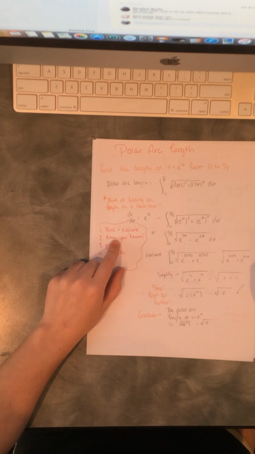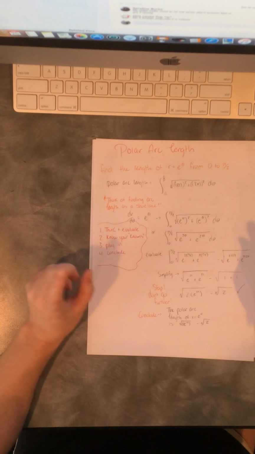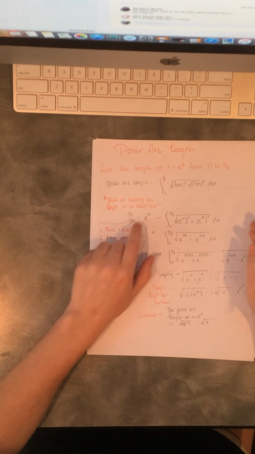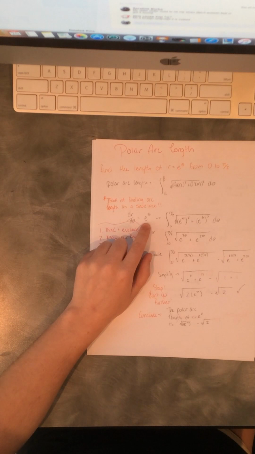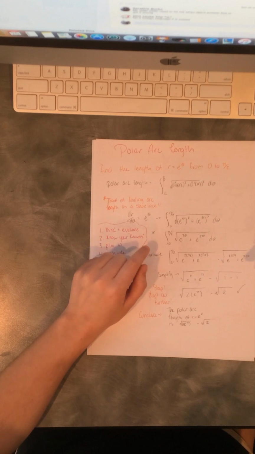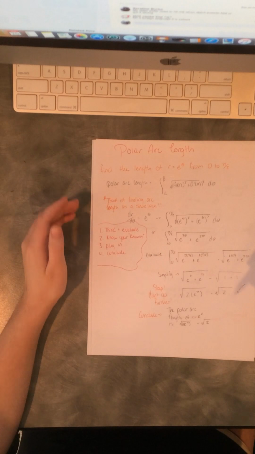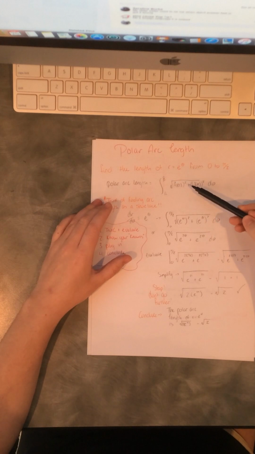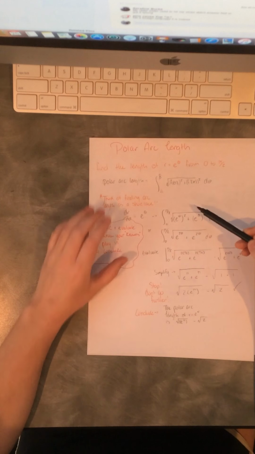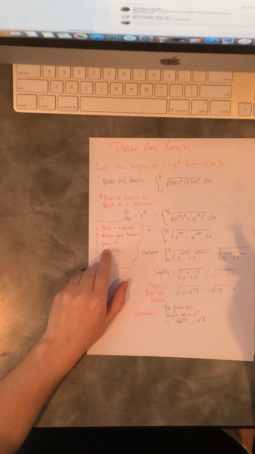So now we're going to move on to step 2, which is know your knowns. So our knowns are dr d theta is equal to e to the theta, because the derivative of e to the x, or e to the theta, or e to the anything is just e to the theta. So now we know our knowns, which is also our formula, and plug into our formula. So that's obviously step 3.